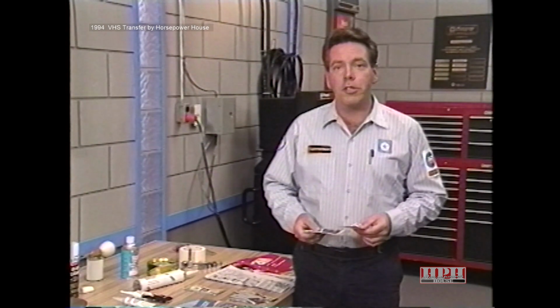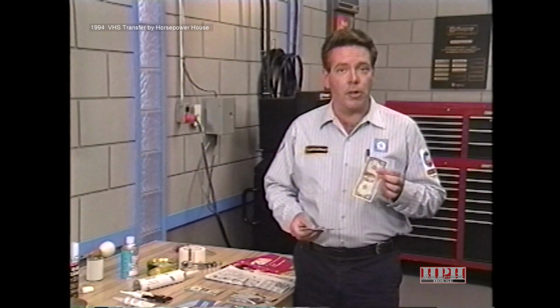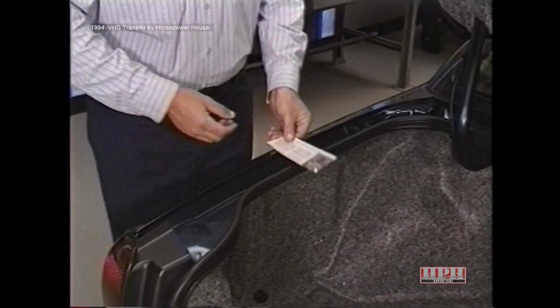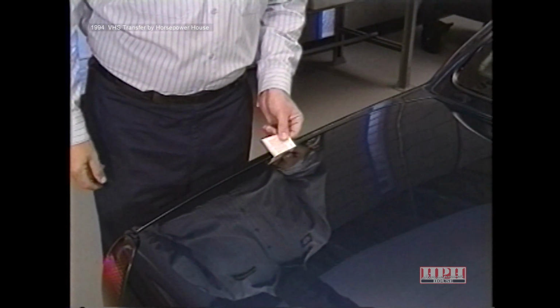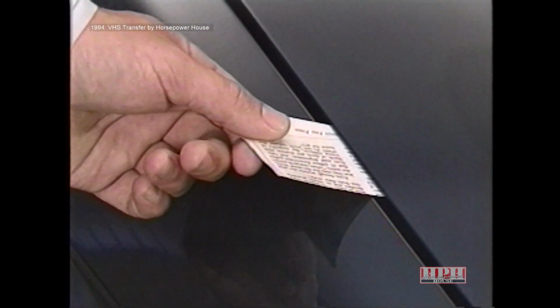One way to perform this test is by using a dollar bill or a similar sized piece of paper. Place the piece of paper on the seal to be checked and close the mating component to place tension on the paper. If you are able to pull the paper out easily, the seal may not be tight enough.